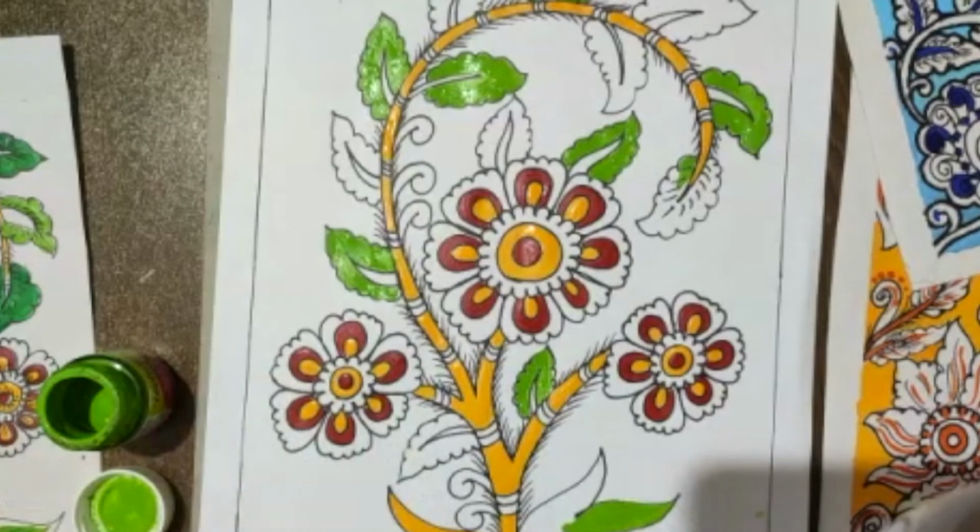Next, the other leaves that are left, I'll be doing in dark green.